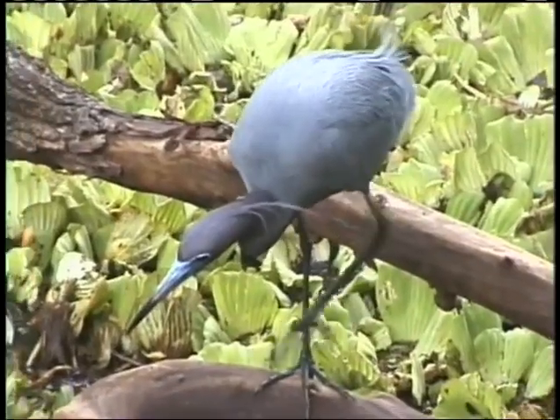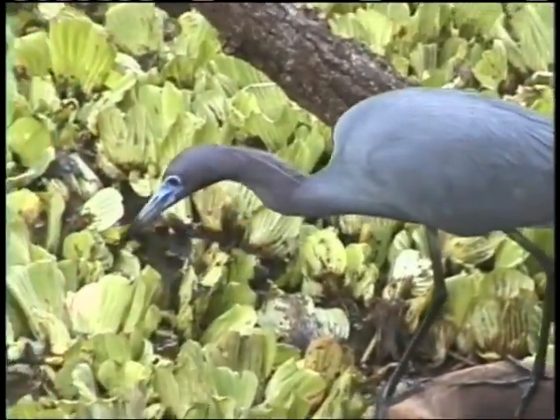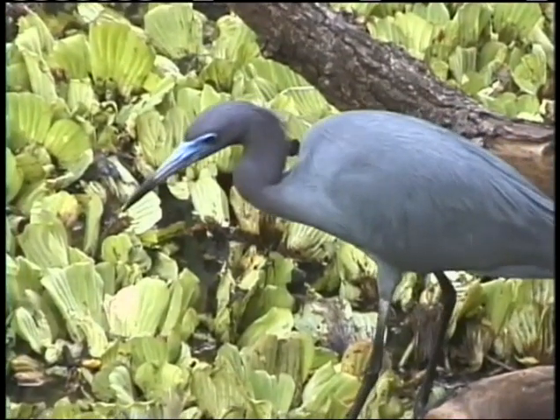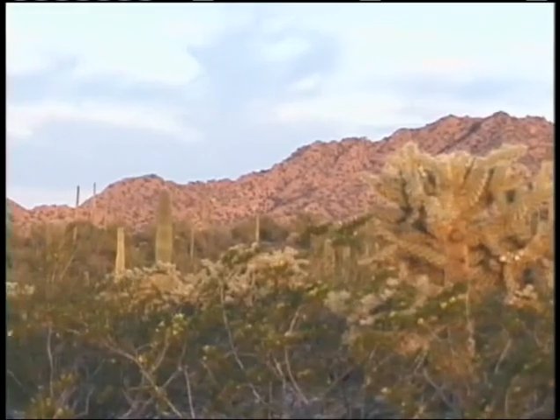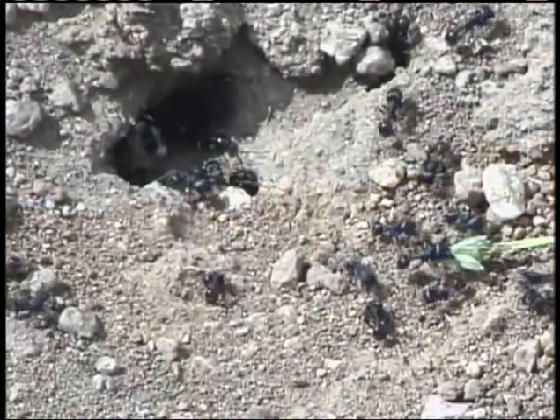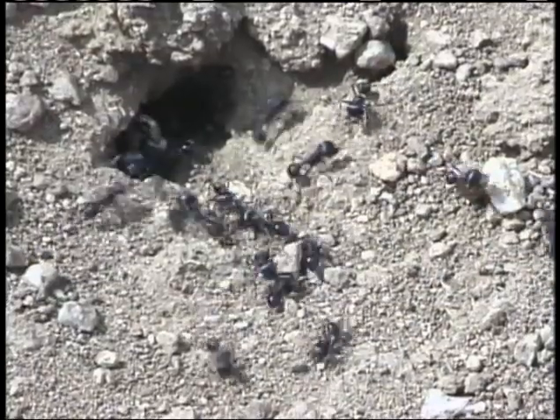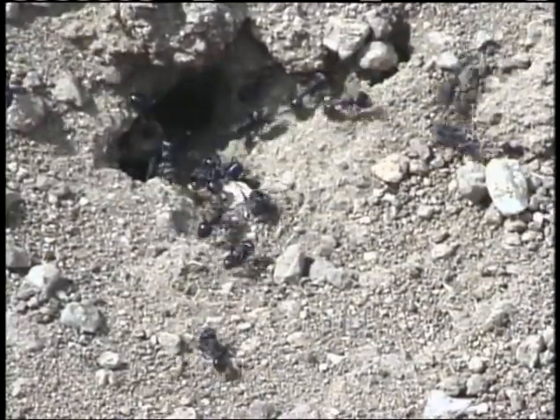All the living and non-living things with which an organism interacts make up its environment. During the next few minutes, we're going to discuss some of the fascinating features of environments, exploring not only the living and non-living characteristics, but also the relationships between them.